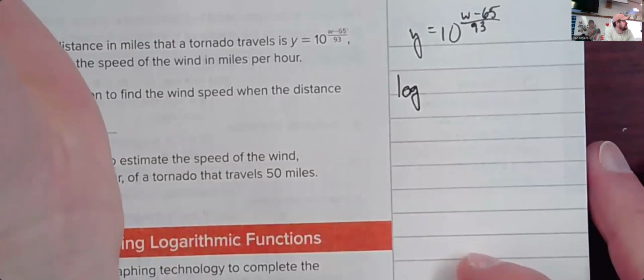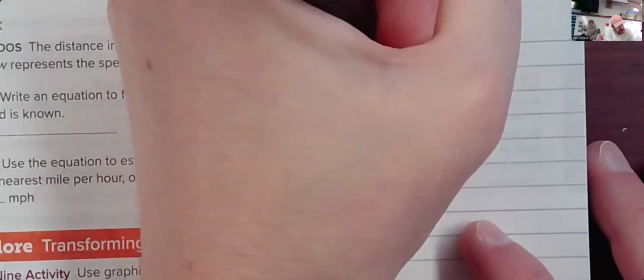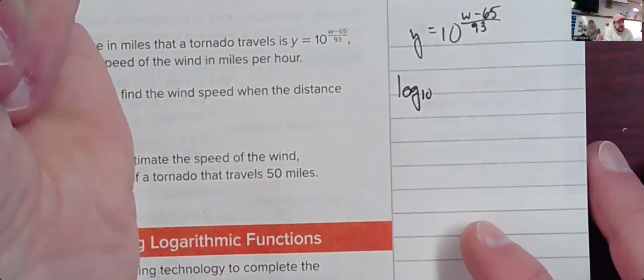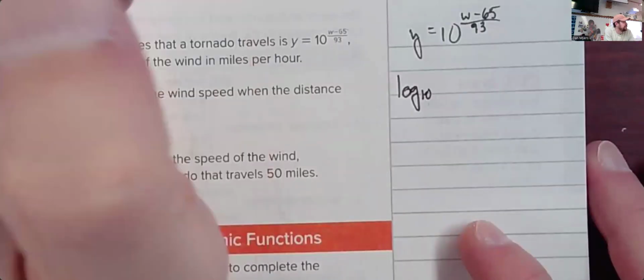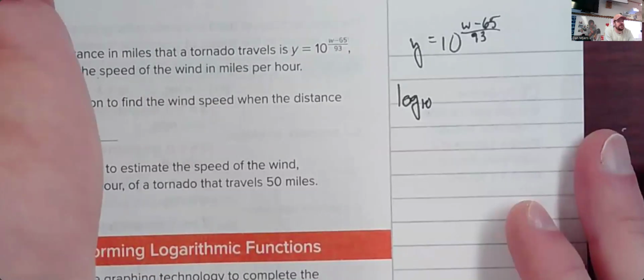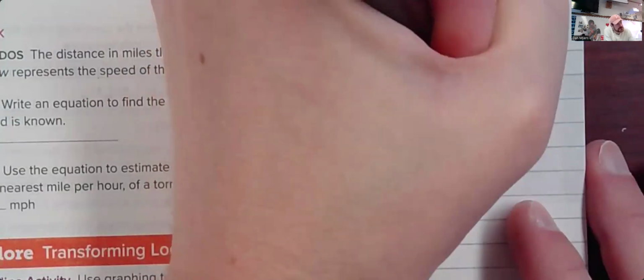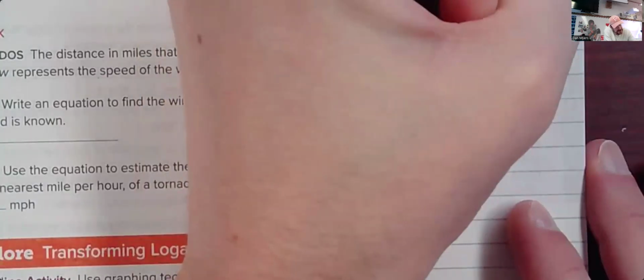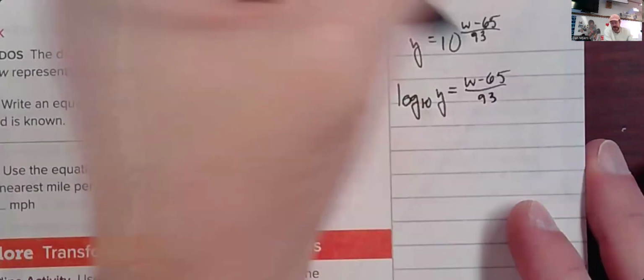So if I was to start by writing log, what base are we using? 10. What is the argument? The argument is not the base. The argument is not the exponent. So what's the argument? Y. Good. Log base 10 of y is equal to the original exponent, which is w minus 65 over 93.